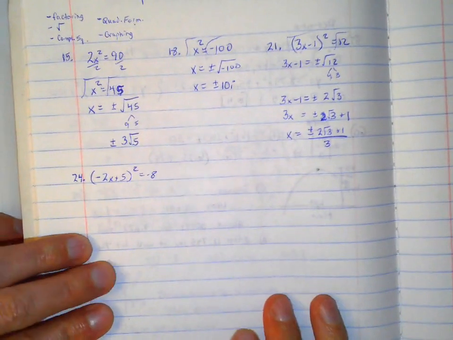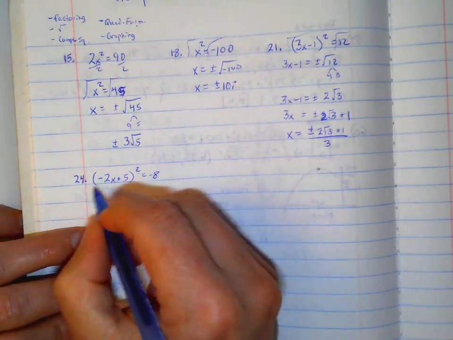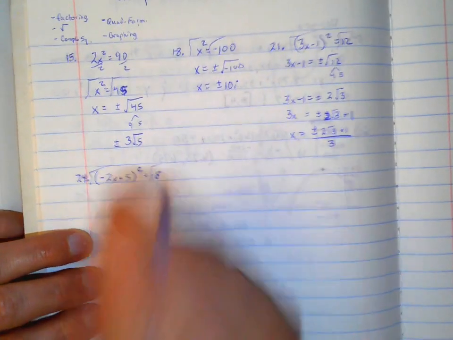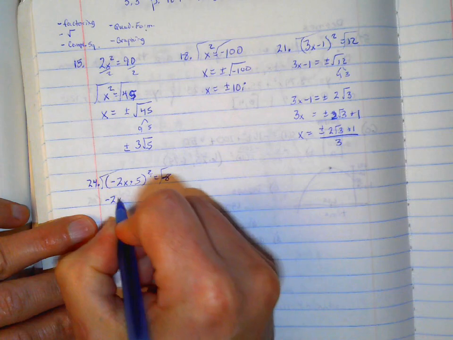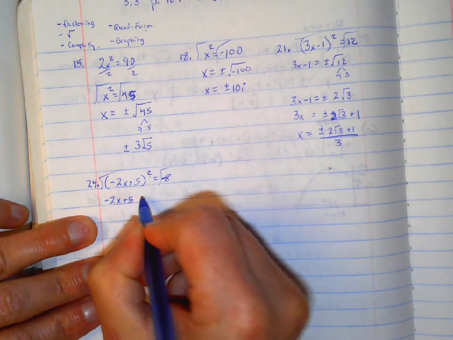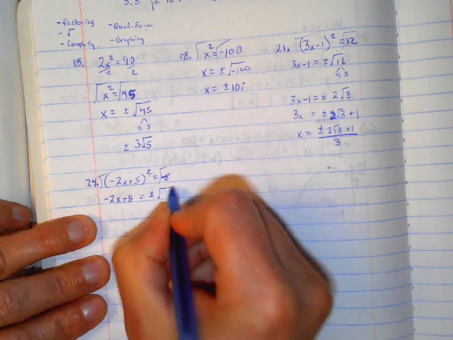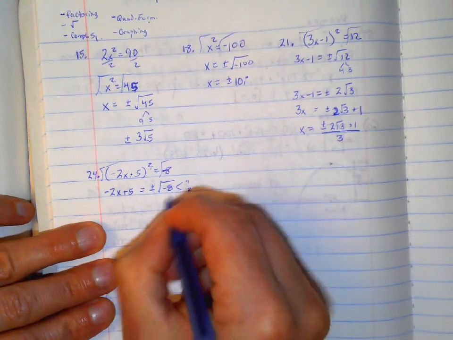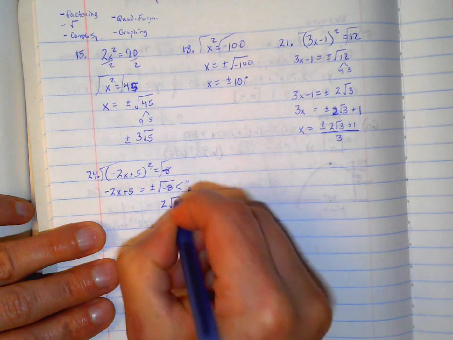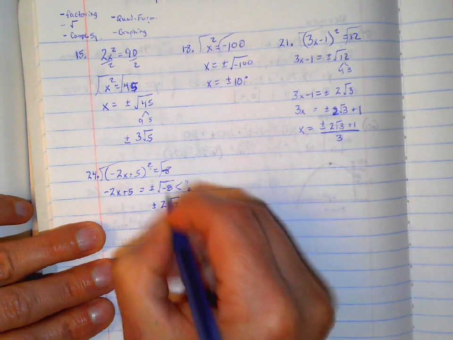Okay, here's number 24. Once again, the square root method is good. Is that an 8 or negative 8? That's negative 8. Okay, so I'll have negative 2x plus 5, gets rid of the square, equals plus or minus the square root of negative 8. Negative 8 is negative 4 times 2, so the square root of 4 is 2 square root of 2. And since it's negative, it's i.